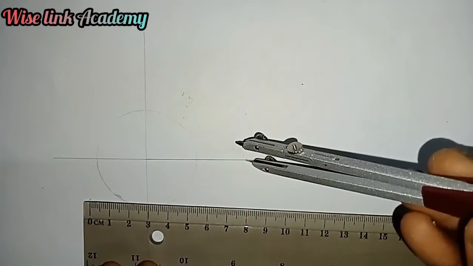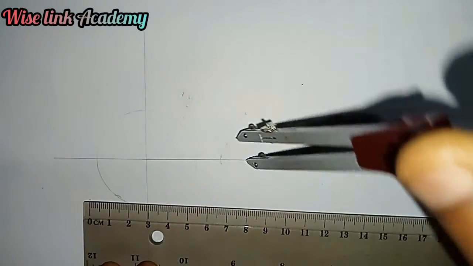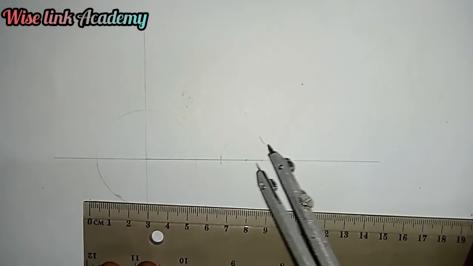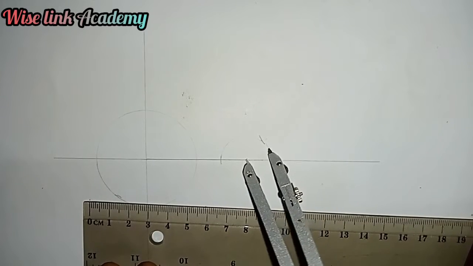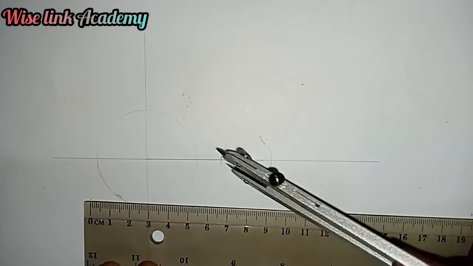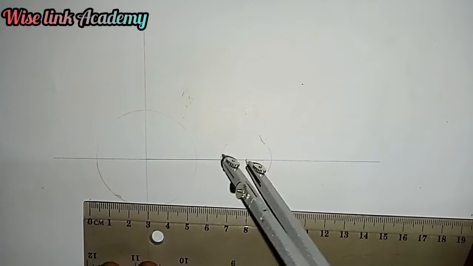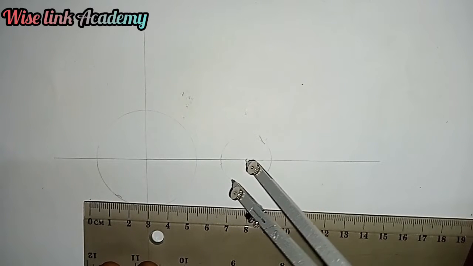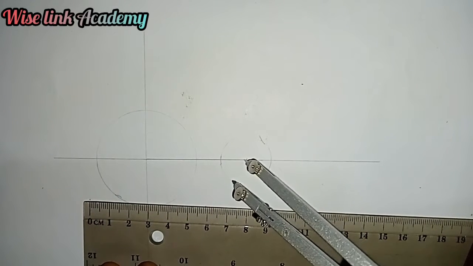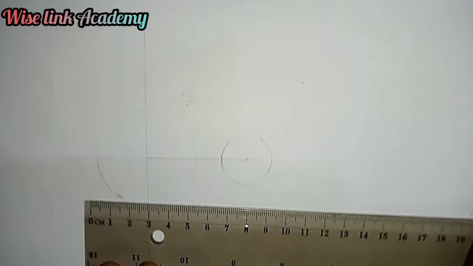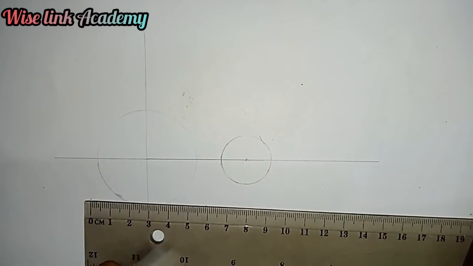We place it here and draw a faint circle. This is a faint circle here.